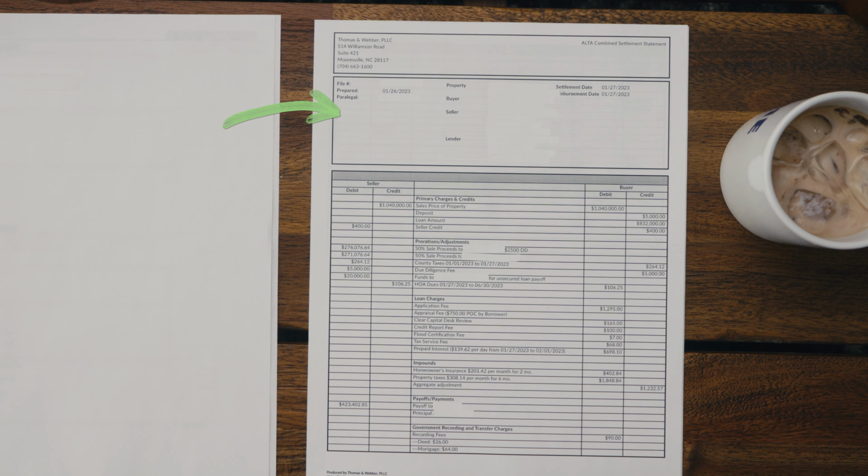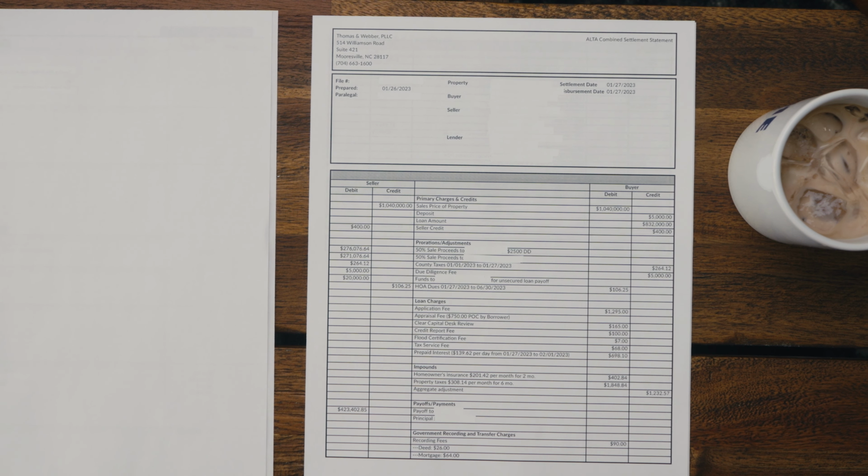Most attorneys have adopted this and use it in their closings. And this is often what real estate agents need to submit to their brokerages with the check so they can get paid.